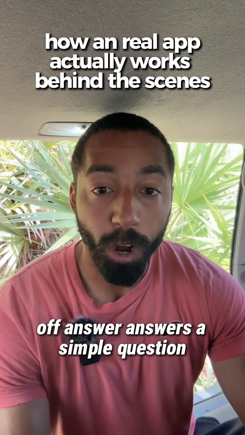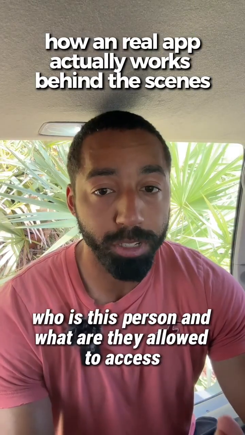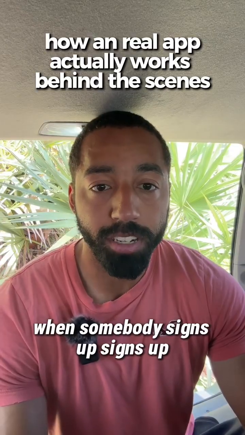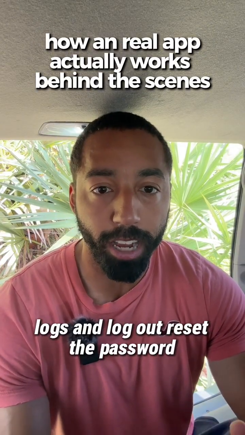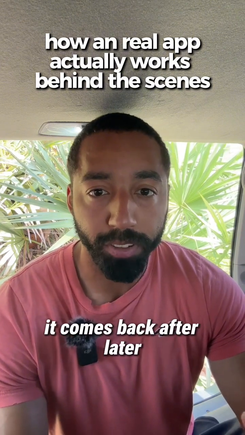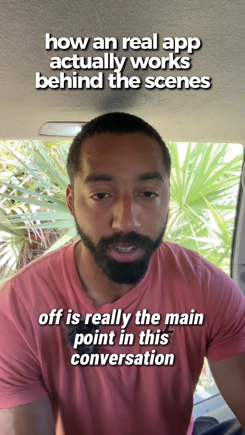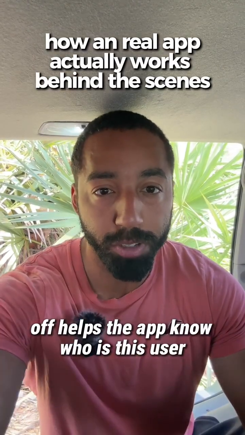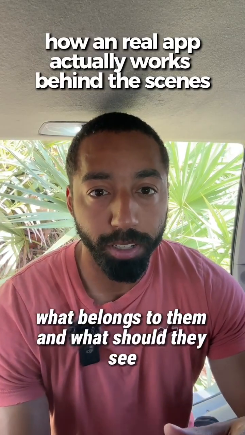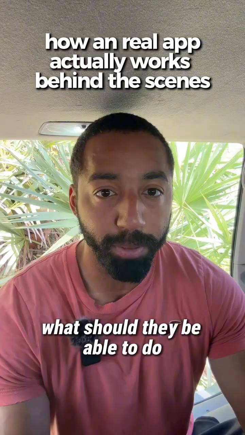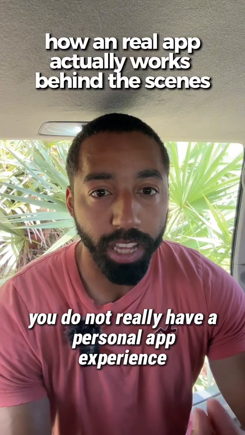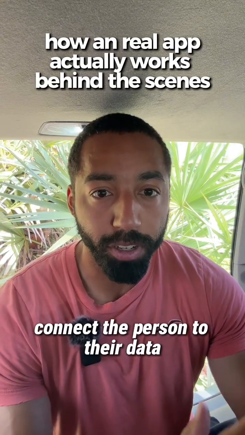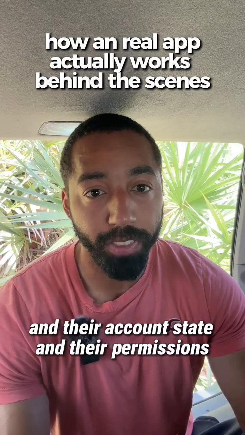Let's begin with auth. Auth answers a simple question: who is this person and what are they allowed to access? That is the job. When somebody signs up, logs in and logs out, resets a password, or comes back later, auth is really the main point for that aspect. Auth helps the app know who this user is, who the account is, what belongs to them, what they should see, what they should be able to do. Without auth, you do not really have a personal app experience. You just have screens. Because the app needs to connect the person to their data and their settings and their account state and their permissions.